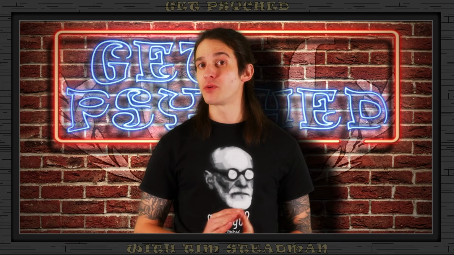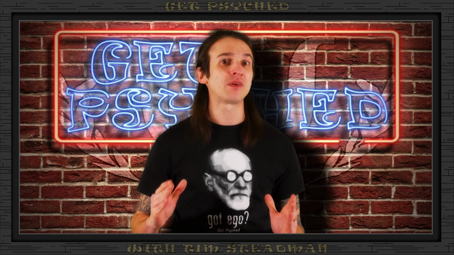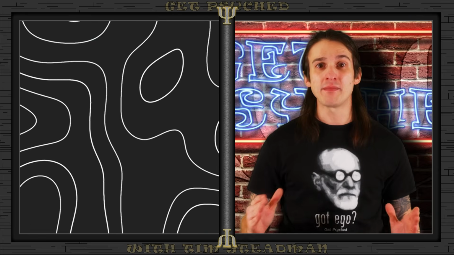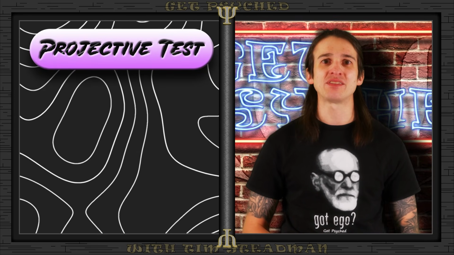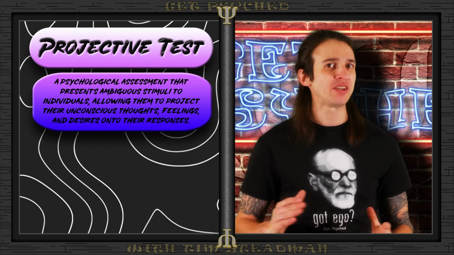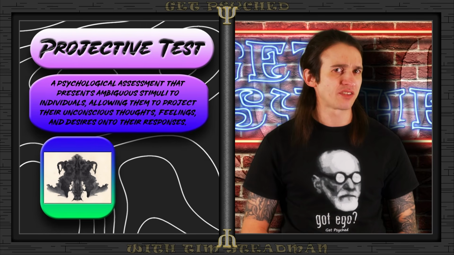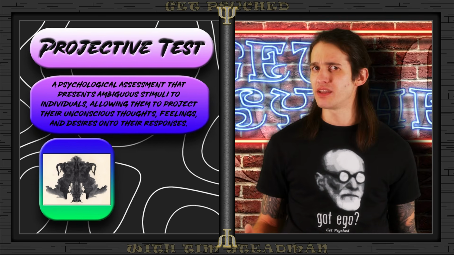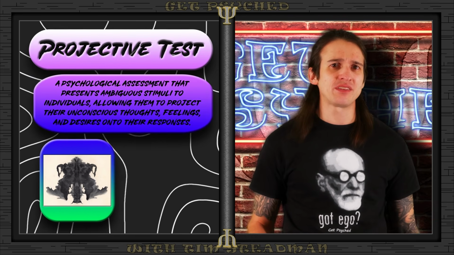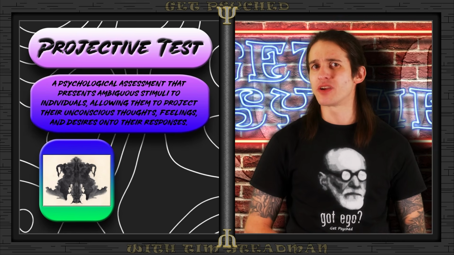Now that we've talked about Freud's ideas, let's look at how psychologists assess personality from a psychodynamic perspective. One method Freud inspired is the use of projective tests. These are tests designed to reveal the unconscious mind by having people interpret ambiguous stimuli. The most famous example is the Rorschach ink blot test, where you're shown a series of ink blots and asked to describe what you see. The idea is that your interpretations reflect hidden thoughts, feelings, or desires buried in your unconscious.